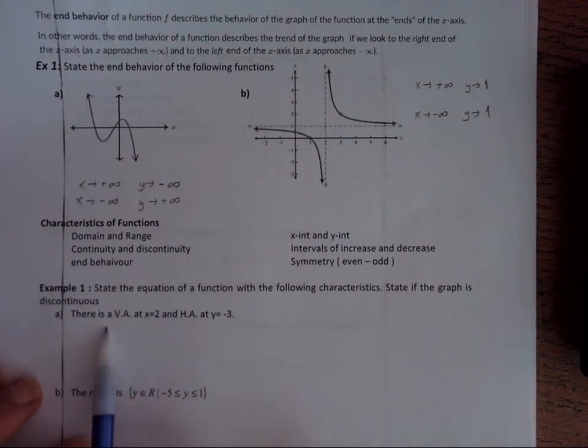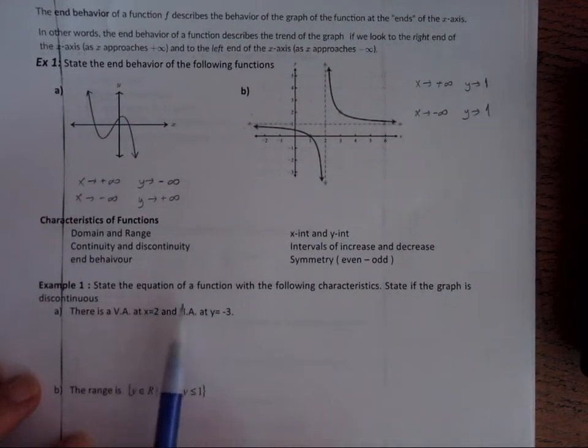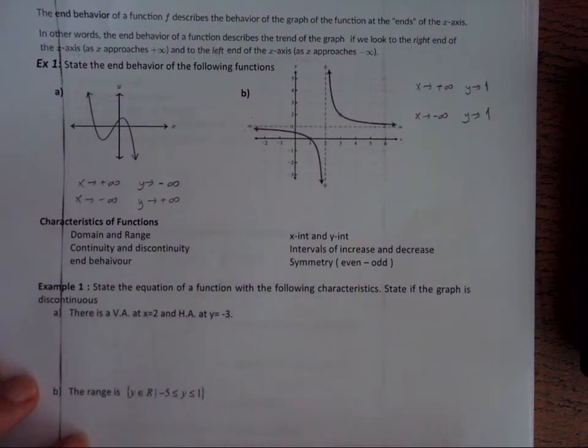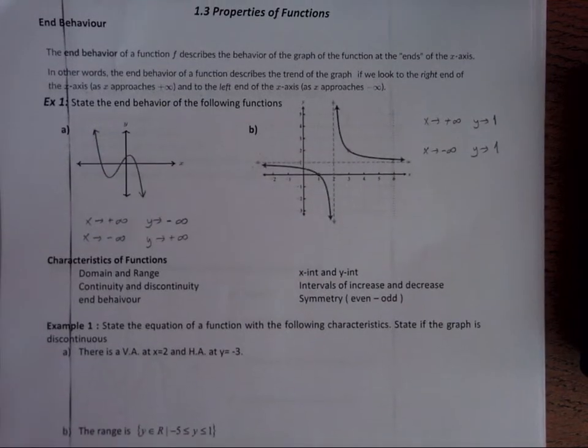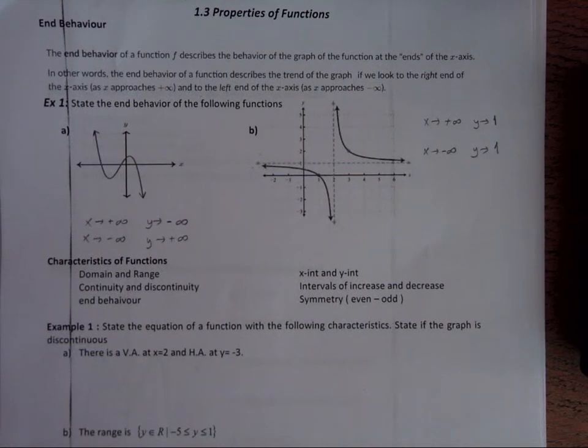So let's look at example 1. It says state the equation of a function with the following characteristics. State if the graph is continuous. Okay. So there is a vertical asymptote at x equals 2 and a horizontal asymptote at y equals negative 3. So we are going to write a possible equation for this function. Okay. There is more than one answer, but we are going to write one possible.